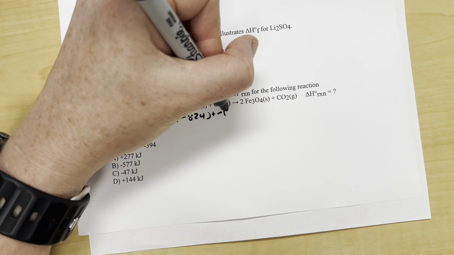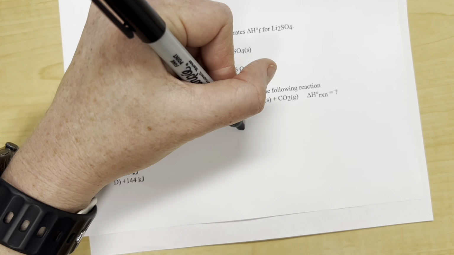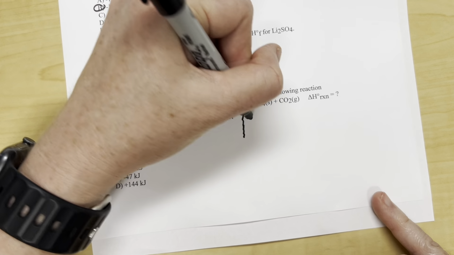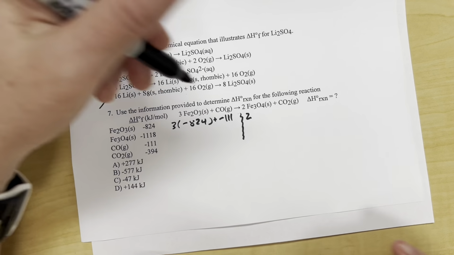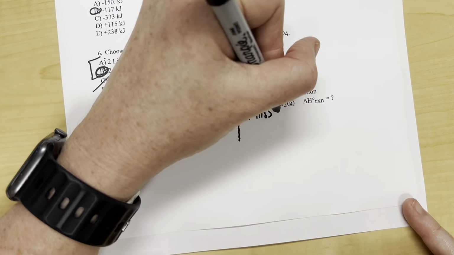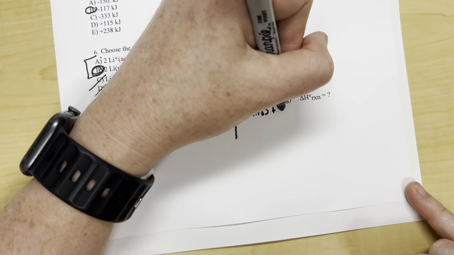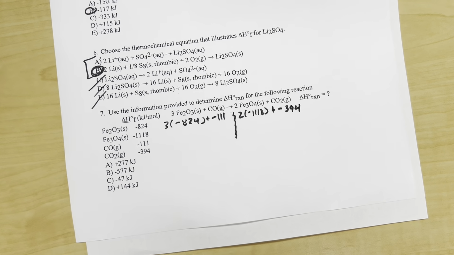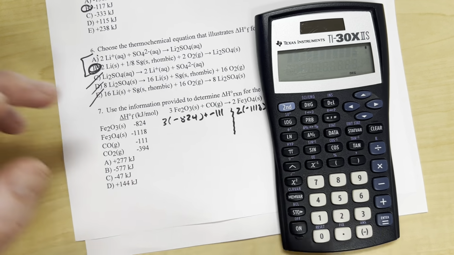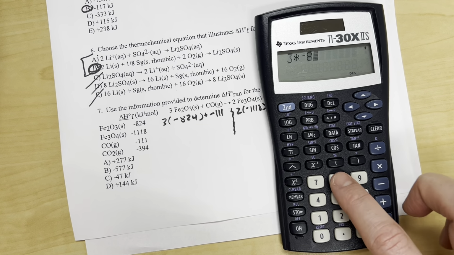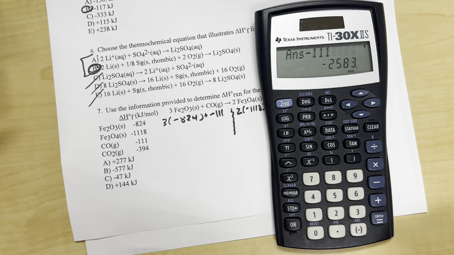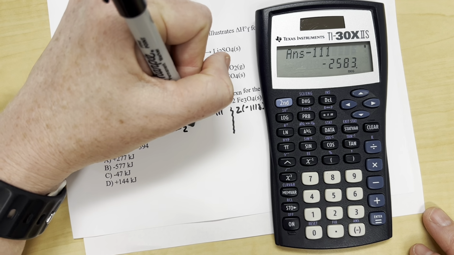So times negative 111. And then I like to split up the products and reactants side. So over here we have 2 times the Fe3O4, which is negative 1118. And then plus our CO2, which is negative 394. So over here, let's add up everything on this side. I do 3 times negative 824, and then I'm just going to subtract 111, and I get negative 2583.